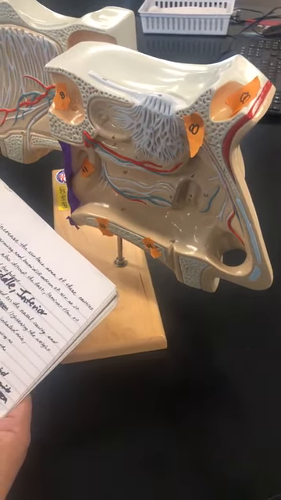This is the ethmoid sinus, the frontal sinus, the sphenoid sinus here, and the maxillary sinus will be in the cheek area and we can't see it.